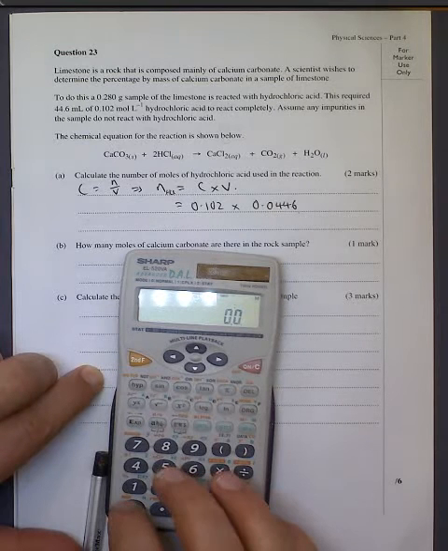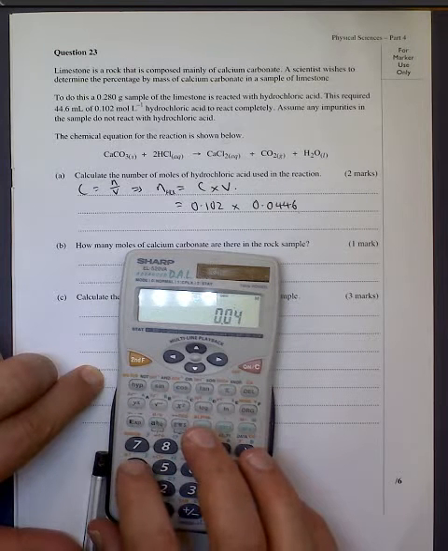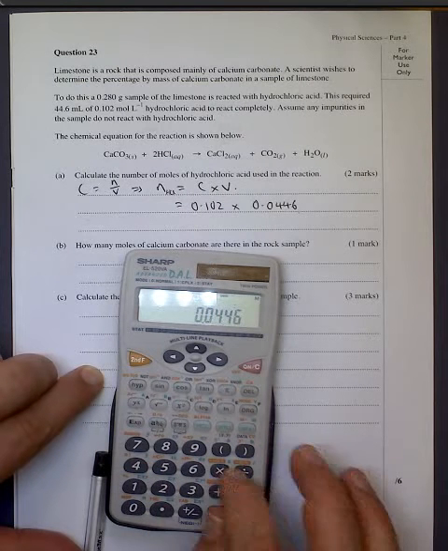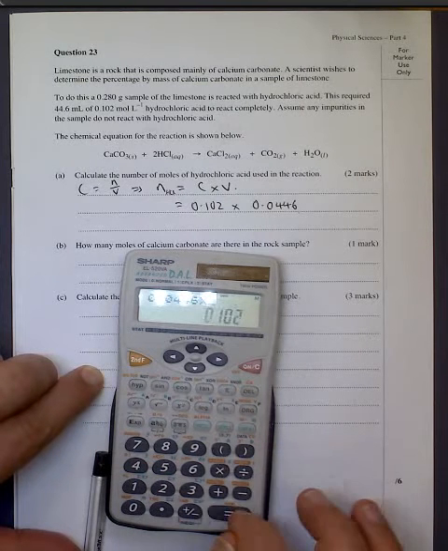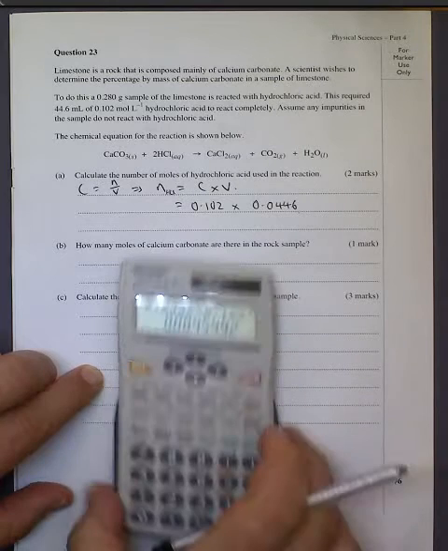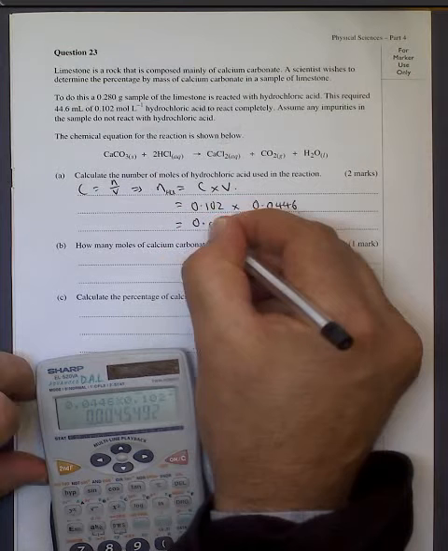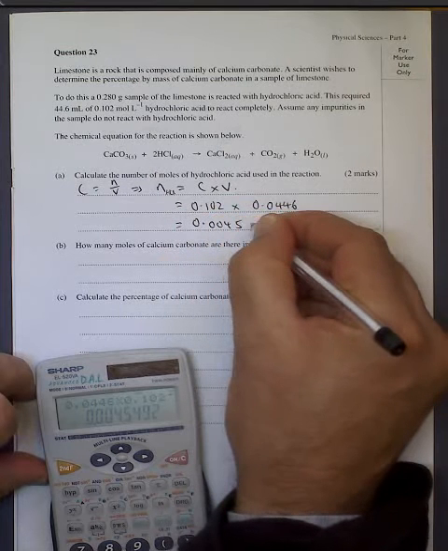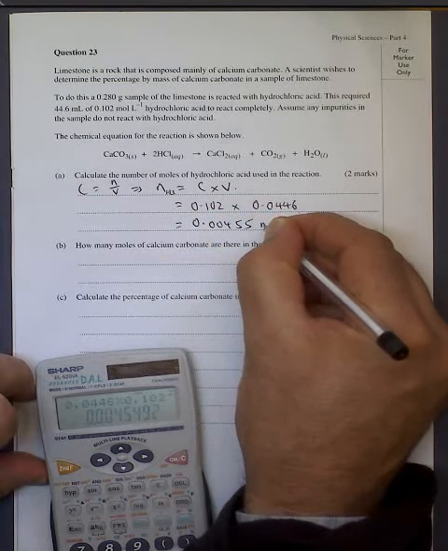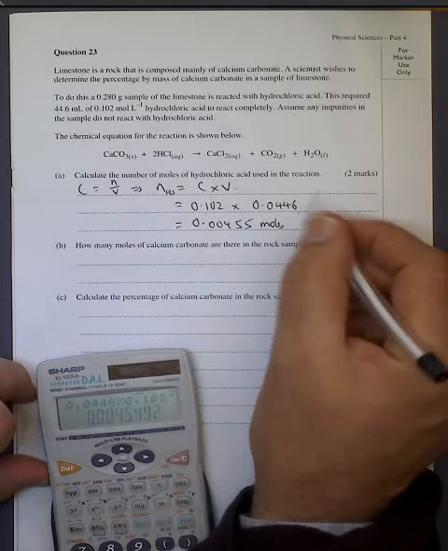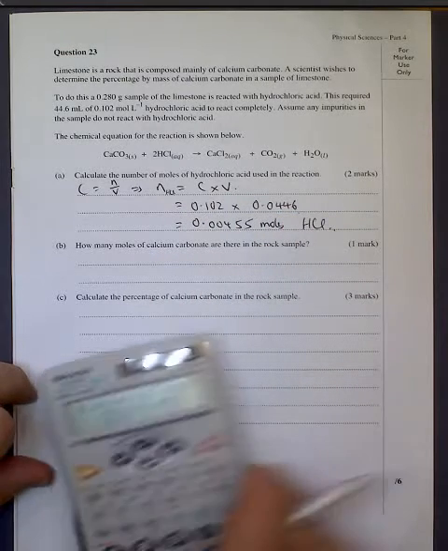0.0446 multiplied by 0.102. That's right. Equals 0.00455 moles of HCl, or hydrochloric acid.